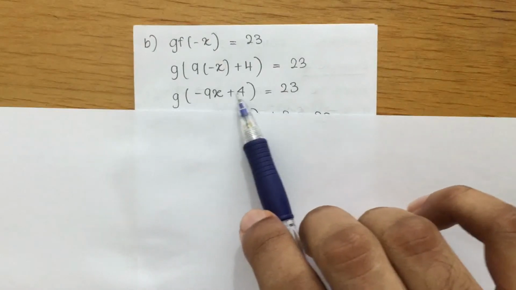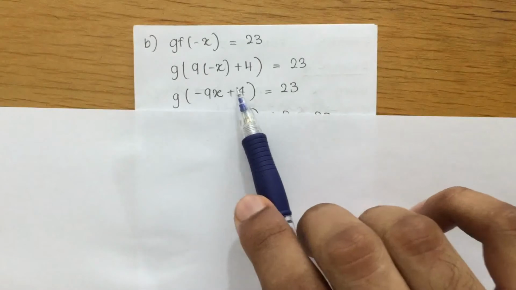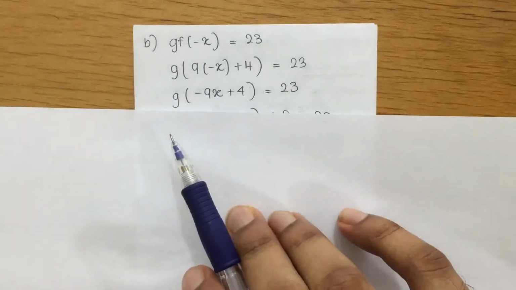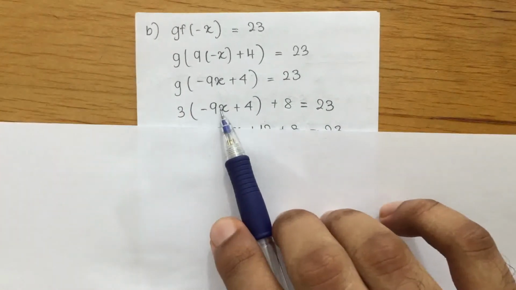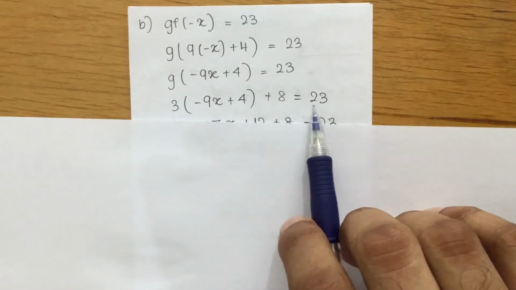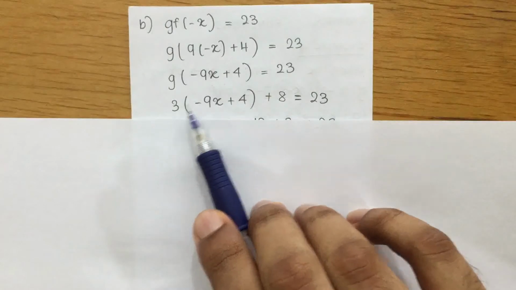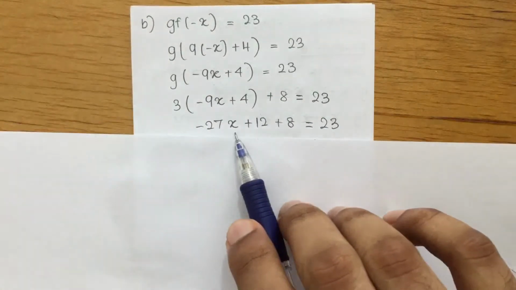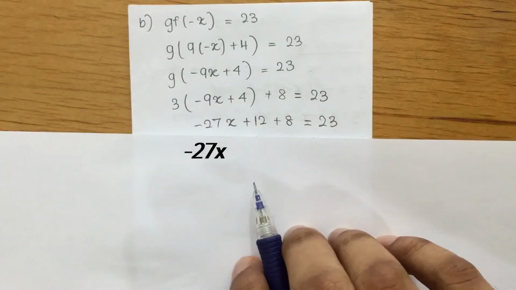Okay, this is for the function f(x), guys. So this value negative 9x plus 4 will be mapped into the function g(x). So from here 3 in a bracket negative 9x plus 4 close bracket will be plus with 8 and then you equal to 23. So for the next step, what you do, this 3 you times in. So from here you get negative 27x plus 12 plus 8 is equal to 23.